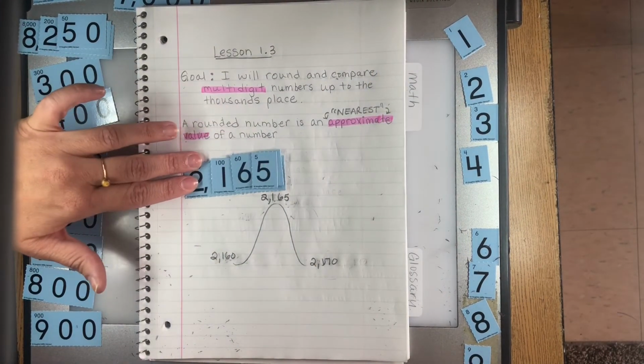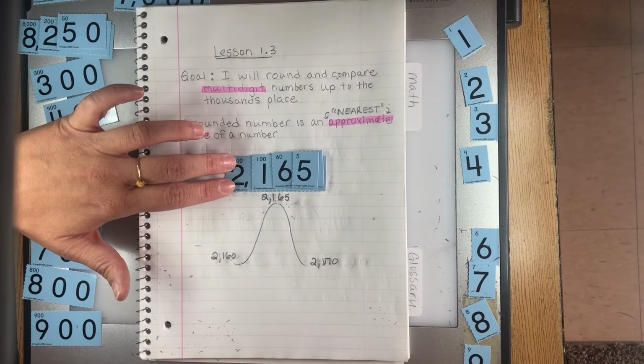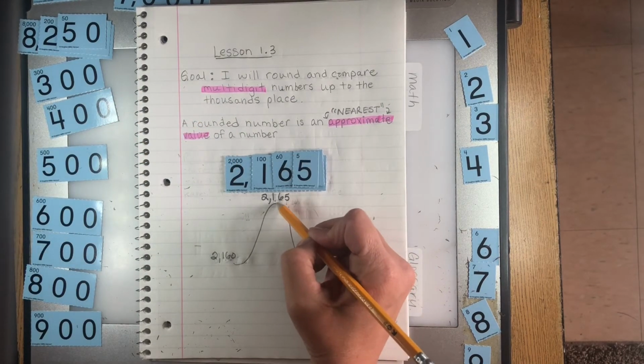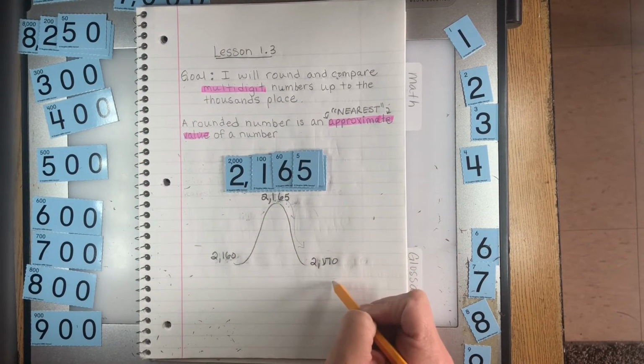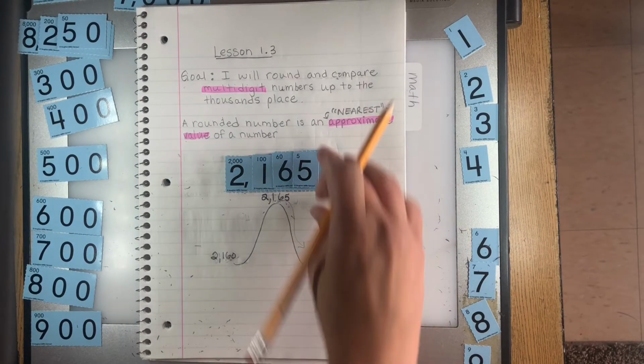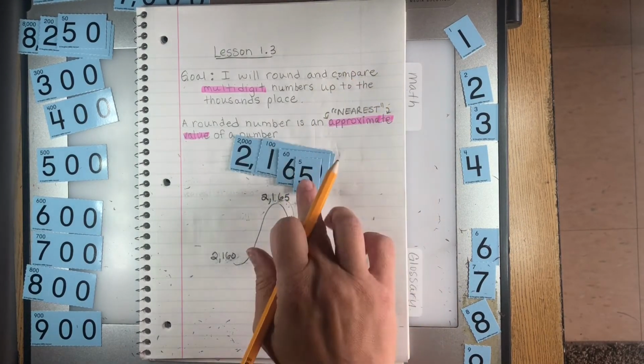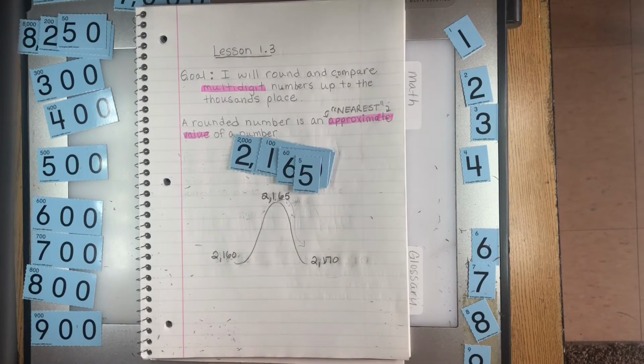All right, so where does this fall? Well, it happens to be right at the top. And I said earlier that if it's at the top of the hill, you're going to round it up. You're going to go to that largest number. So this one, when we round it to the nearest 10s, would be 2,170.